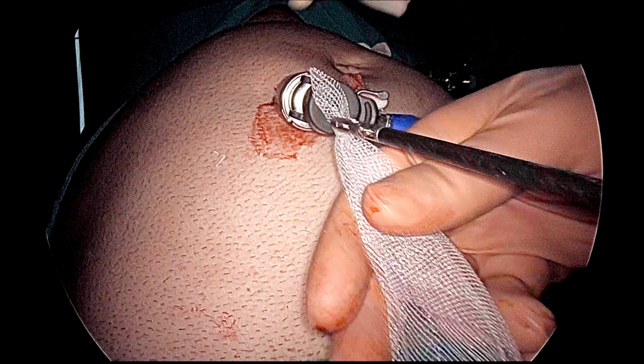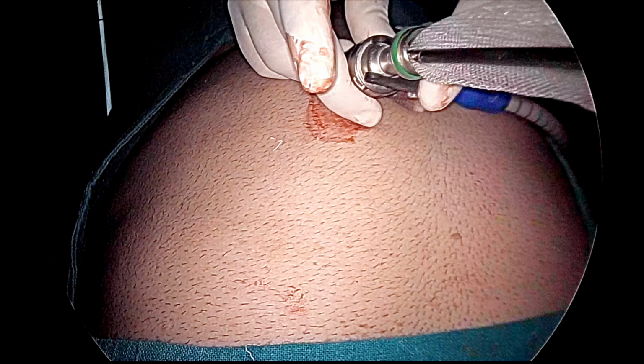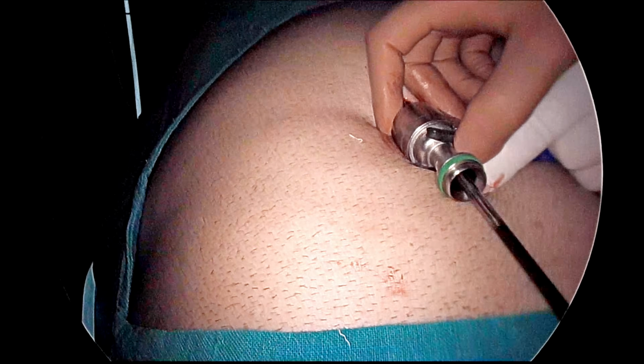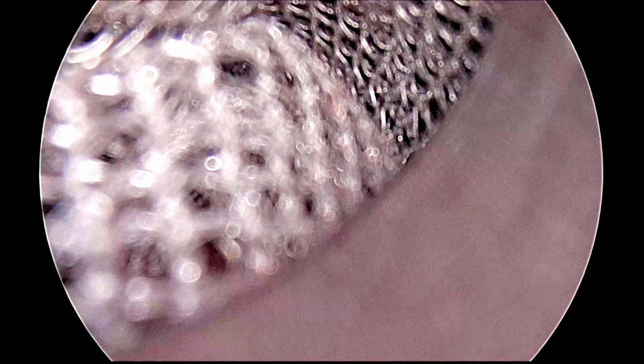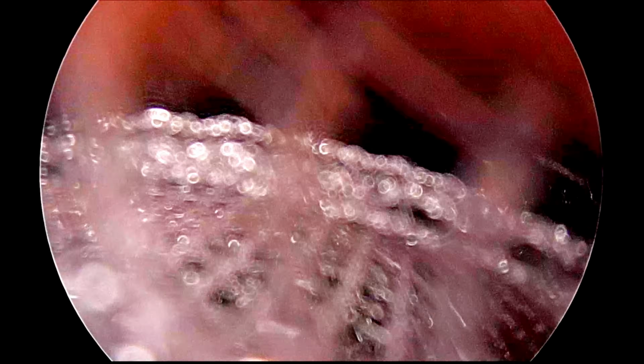So, now this is the mesh and we are using a 15 by 15 mesh, and that mesh is directly introduced. You can open the valve of the cannula and directly through the cannula you can introduce it. And once it is inside, as we can see, now you will spread it. During spreading, we have to take care that the mesh must be spread all around the defect, so that the center of the mesh should be in the center of the defect, and one of the corners should be on the inferomedial corner, on the Cooper ligament.